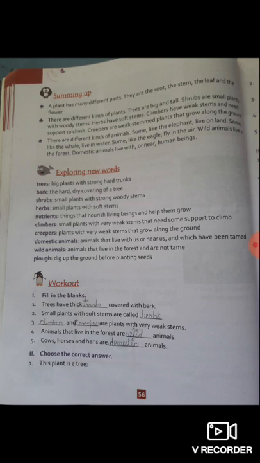Now students, exploring new words. First word is trees. Students, the meaning of trees is big plants with strong hard trunks. Next, bark, the hard dry covering of a tree. Shrubs, small plants with strong woody stems. Herbs, small plants with soft stems. Nutrients, things that nourish living beings and help them grow. Climbers, small plants with very weak stems that need some support to climb.